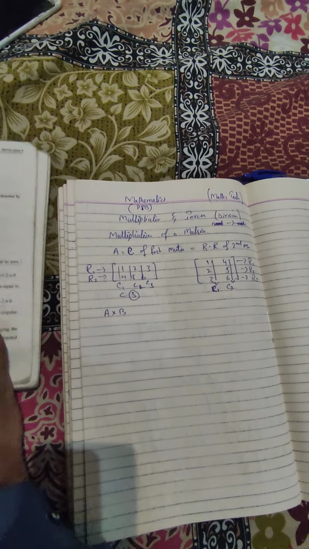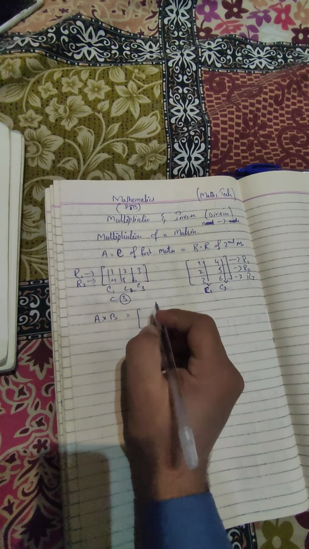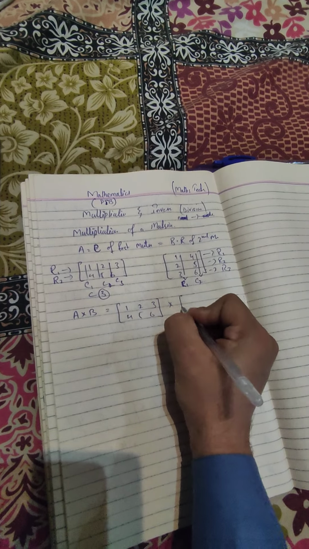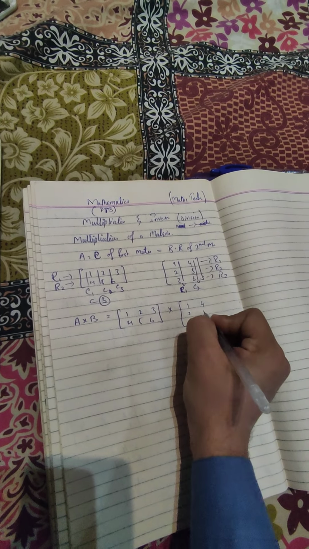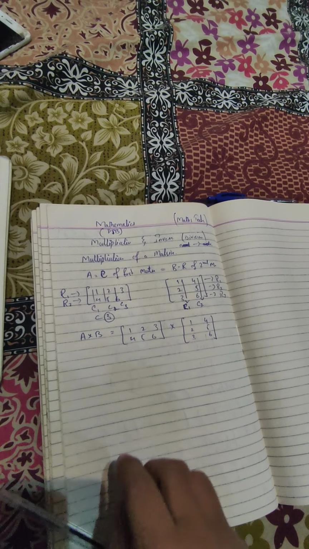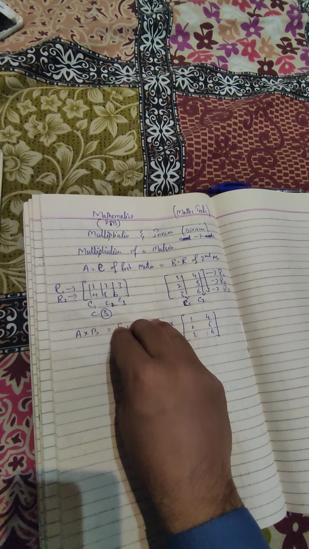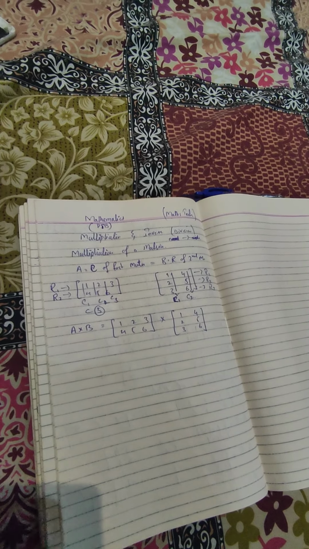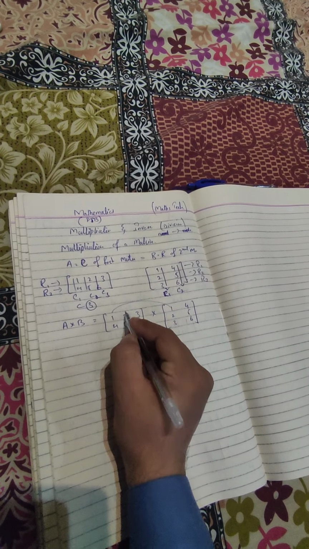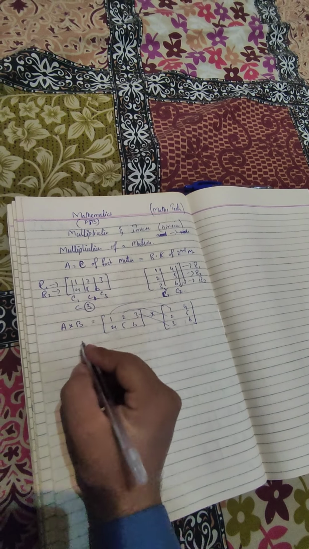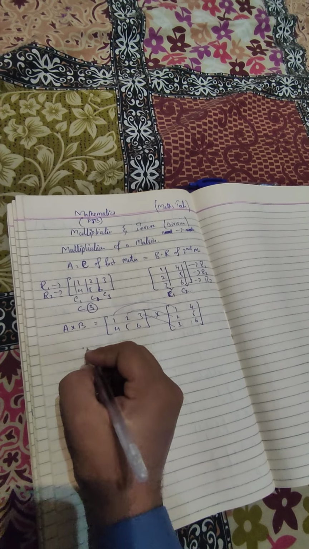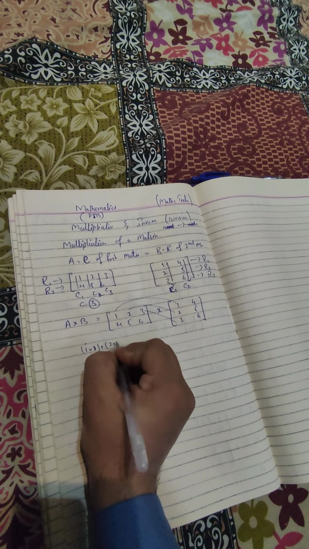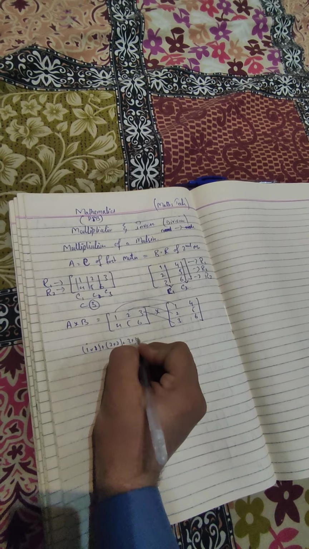So the multiplication begins with 1 2 3 4 5 6 multiplied by 1 2 3 4 5 6. Here is a trick. Just put your three fingers at the first row, and multiply this first row with the first column, like multiply this with this, this with this, and this with this. Here I can show you how. 1 multiply by 1 plus 2 multiply by 2 plus 3 multiply by 3.